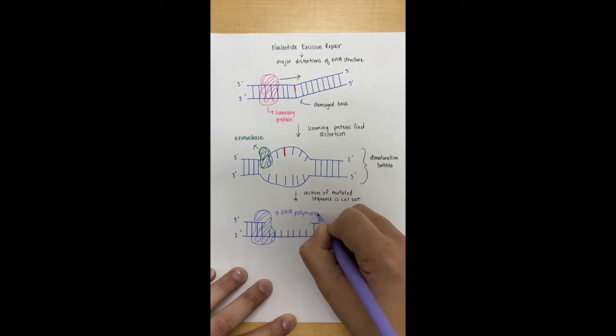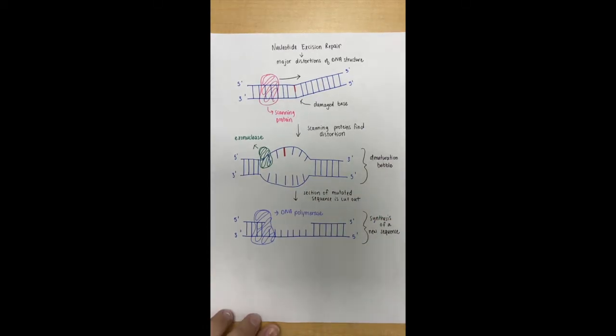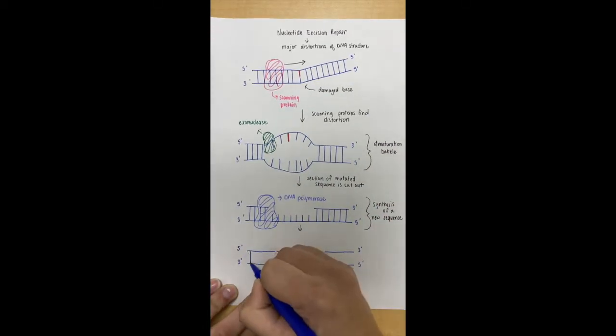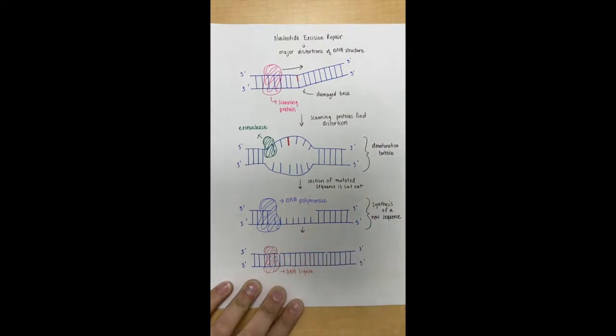Then, the gap is filled in using an RNA primer and DNA polymerase. It is then sealed in place by DNA ligase.